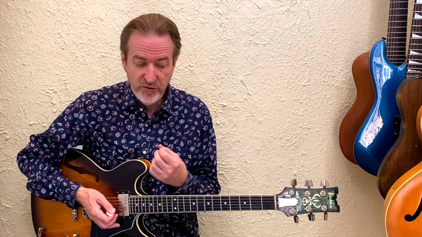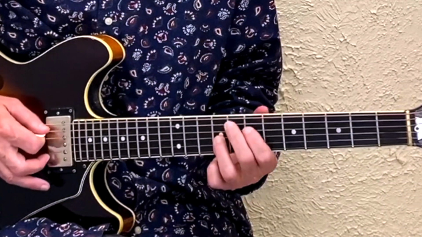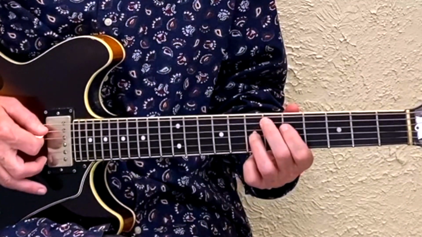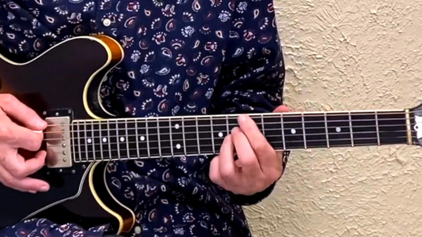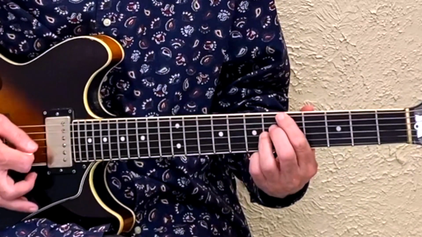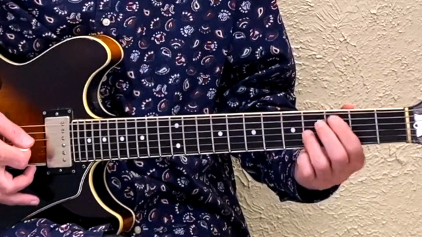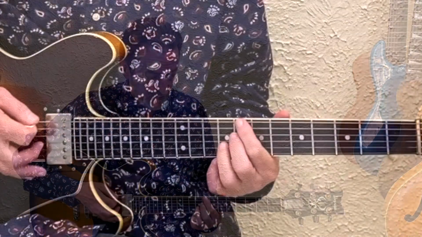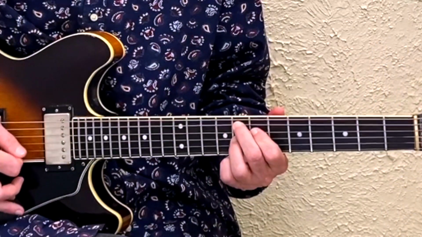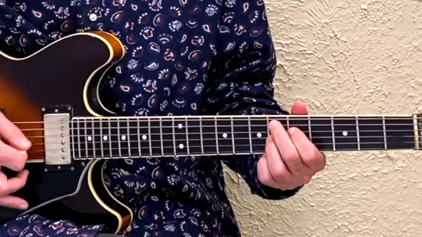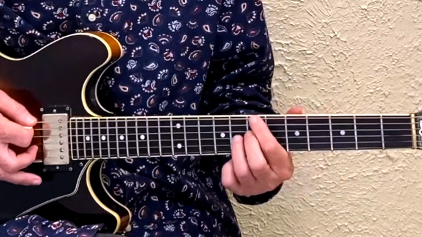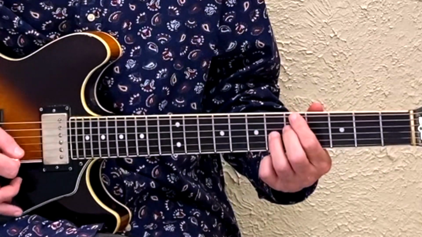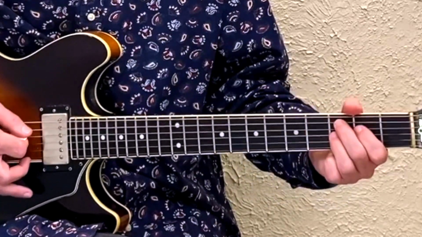So we take major 7s: C, F, B flat, E flat, A flat, D flat, G flat, B, E, A, D, G, and C. That was major. Then you do the same thing with dominants. C, F, B flat, E flat, A flat, D flat, G flat, B, E, A, D, G, C.